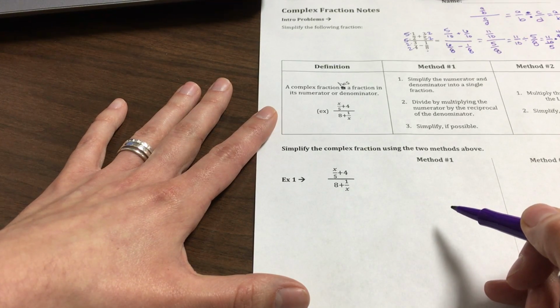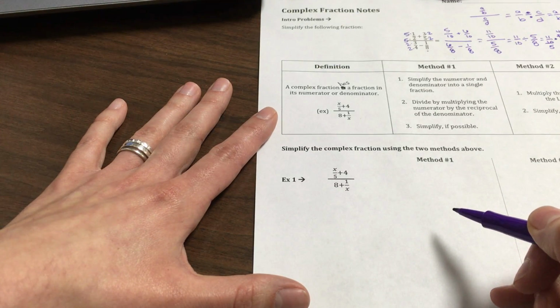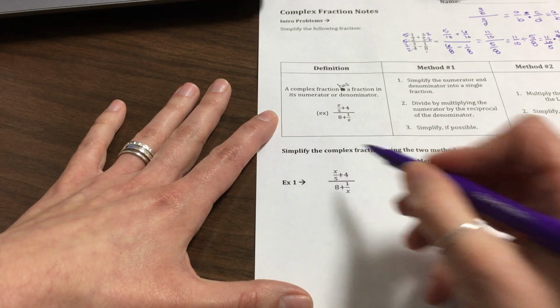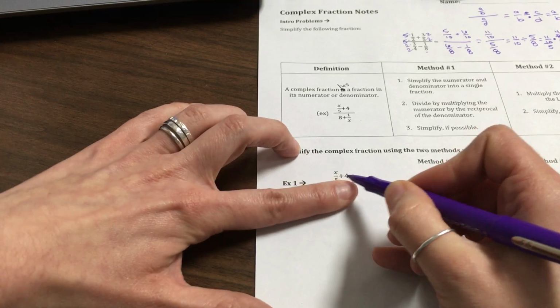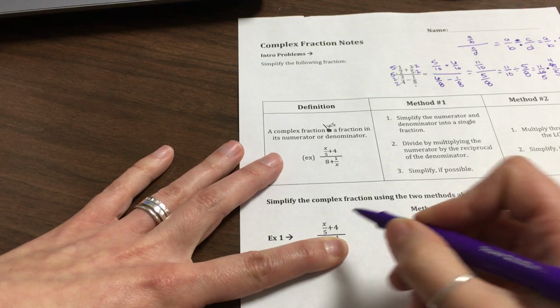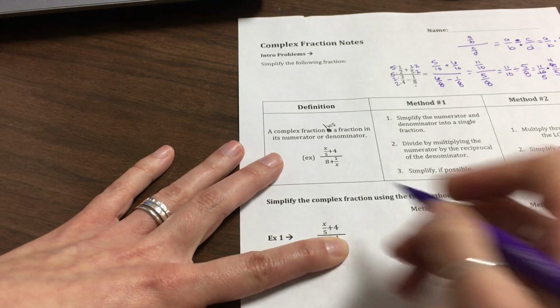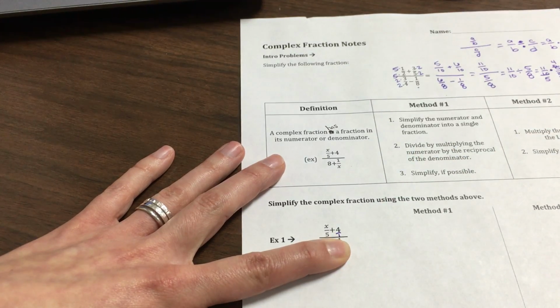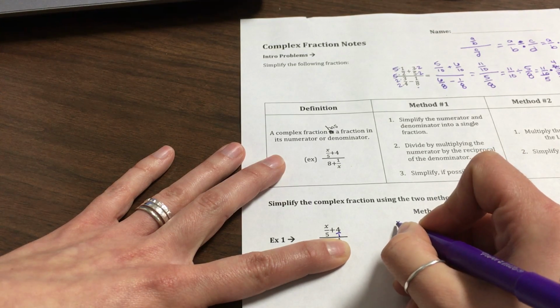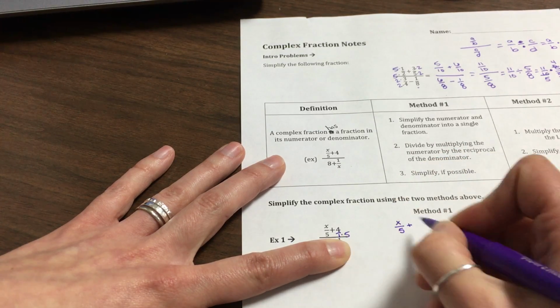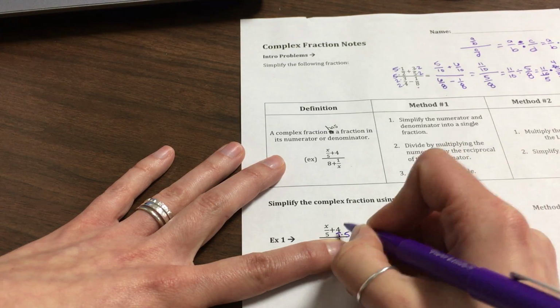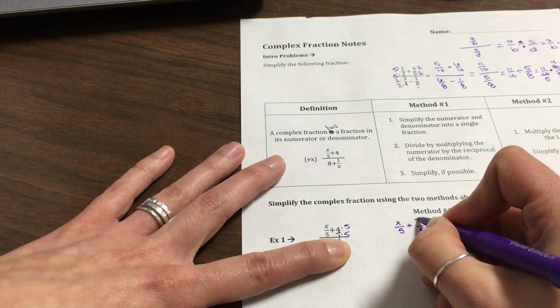So for method 1, if I want to get a common denominator for the top and then a common denominator for the bottom, I need to look at the denominators for these individual parts. So if I just look at the top part here, I have x over 5 and 4 over 1. My common denominator here would be 5, so I could rewrite this as x over 5 plus, to get this to be over 5, I have to multiply the top and the bottom by 5. So that would be 20 over 5.